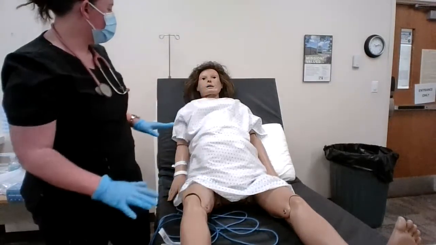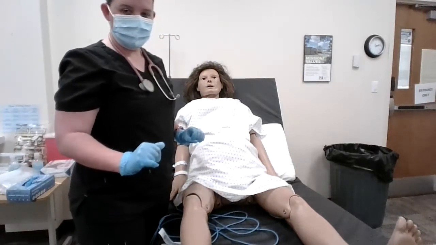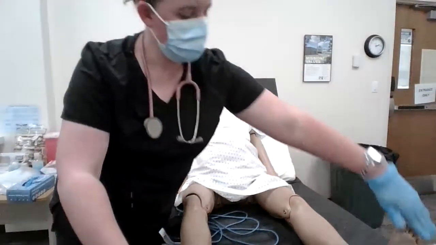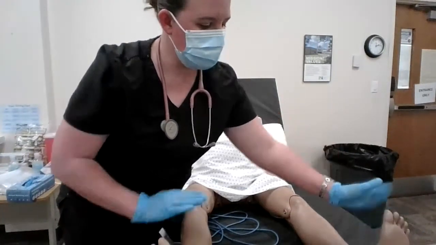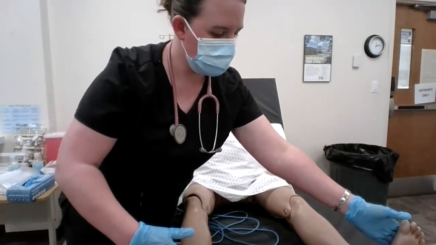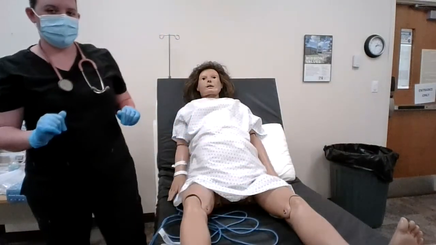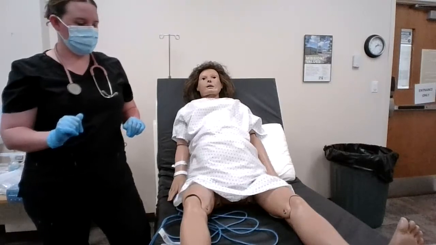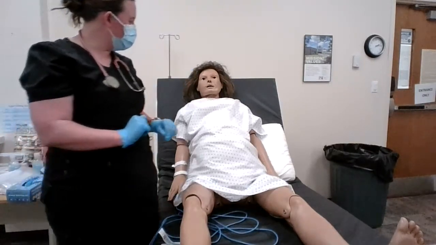Assess the ability of the patient to move their legs freely. Do you have any problems moving your legs? No. Assess dorsiflexion and plantar flexion of the feet and state their strength and their equality. Go ahead and push against my hands. Equal strength on both sides. At this time, ask the patient if they have any numbness or tingling in their lower extremities. Any numbness or tingling down in your feet and your legs? Nope.